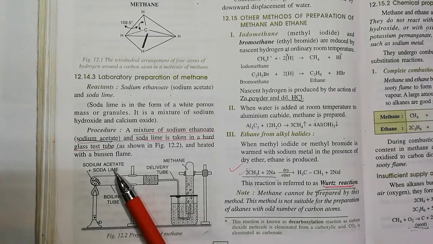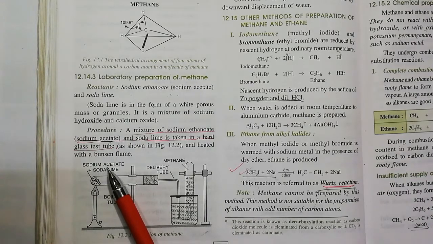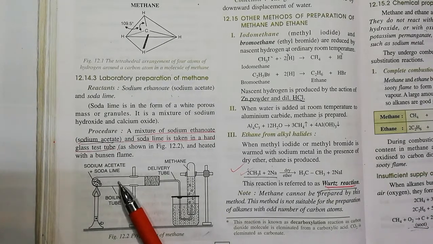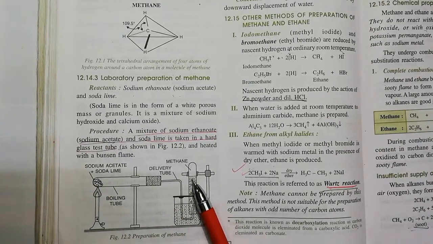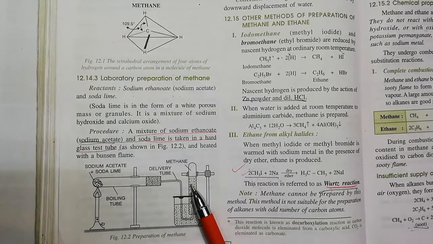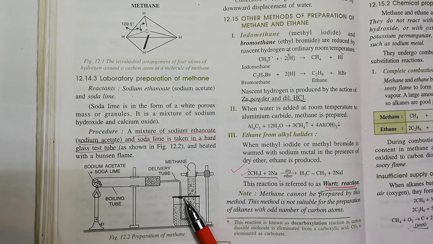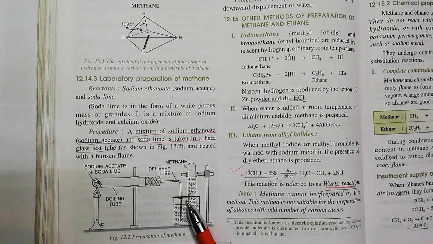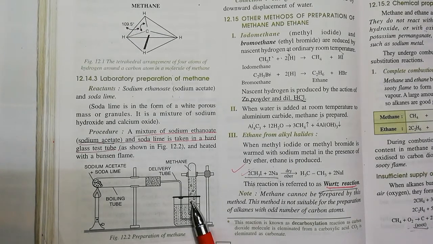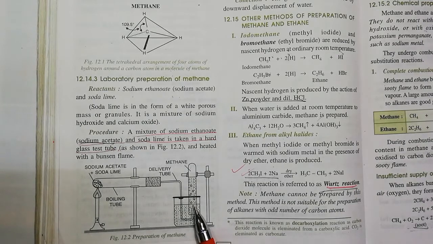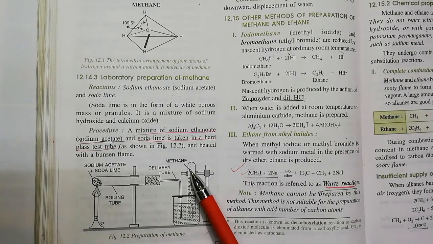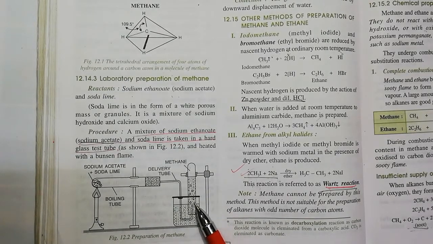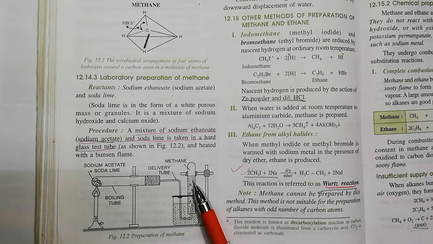Sodium acetate, do you know the formula? Sodium acetate, CH3COONa, is heated with soda lime, and you will get methane gas, which is lighter. Methane, CH4, has a molecular mass of only 12 plus 4, that is 16. So its vapor density is only 8, whereas the vapor density of air is 14.4. So methane is lighter than air, and it can be collected by downward displacement of water, as it is not soluble in water, and we can collect methane like this.